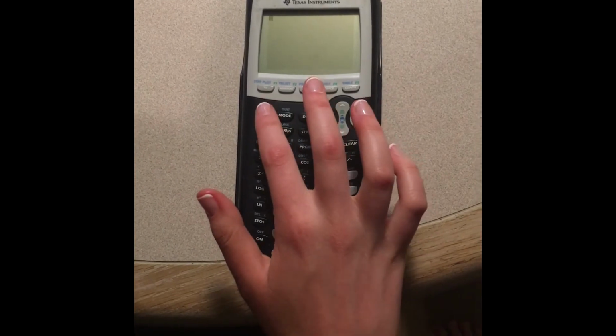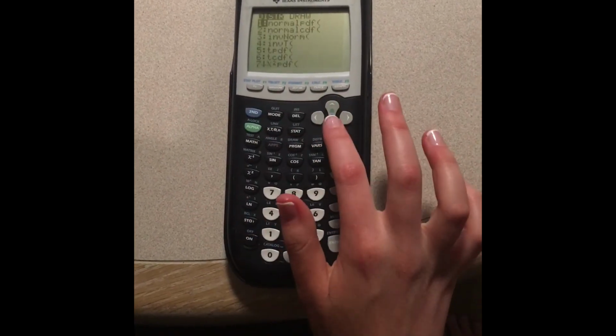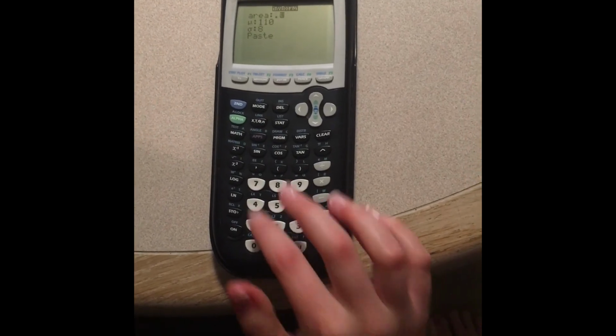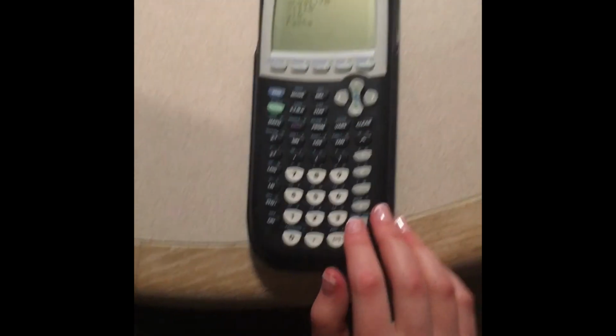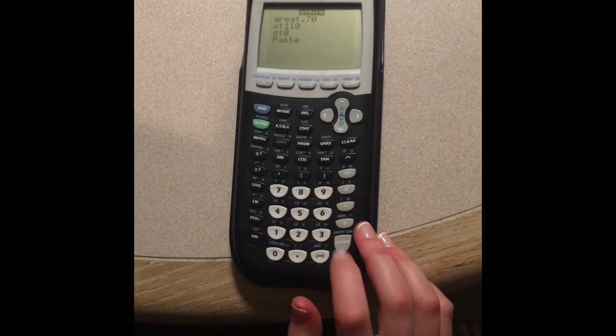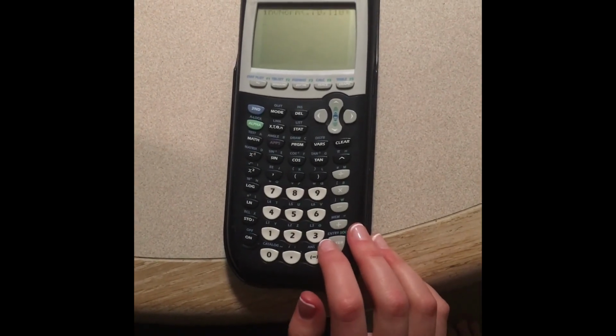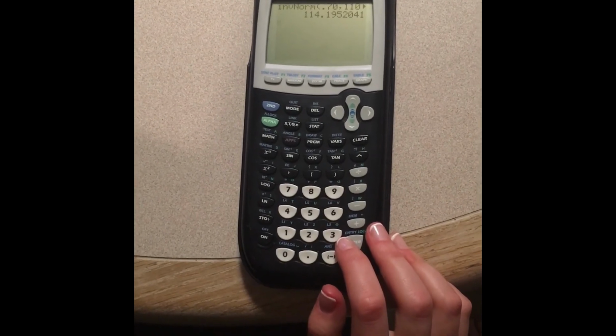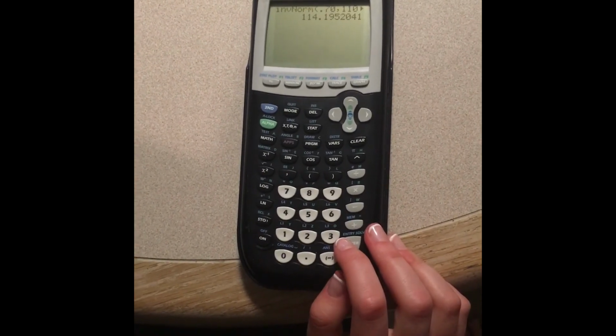In the calculator, we have to press second, vars, 3, or inverse normal. For area, we type 0.70, mean is 110, and standard deviation is 8. Pressing paste gives us an answer for B of 114.1952041, which rounded to 3 significant figures is 114 kilograms.